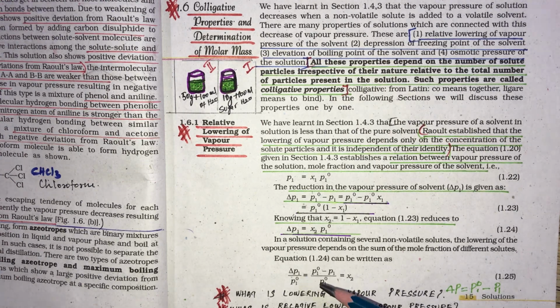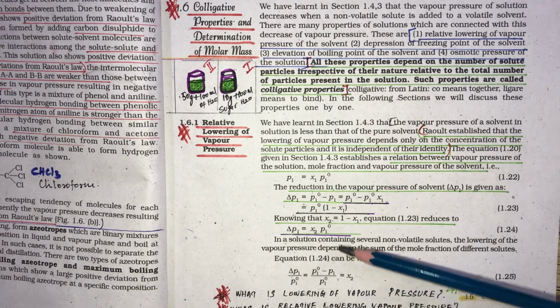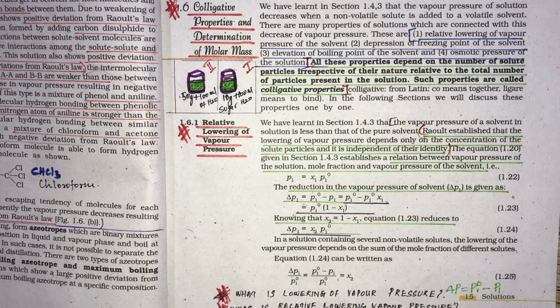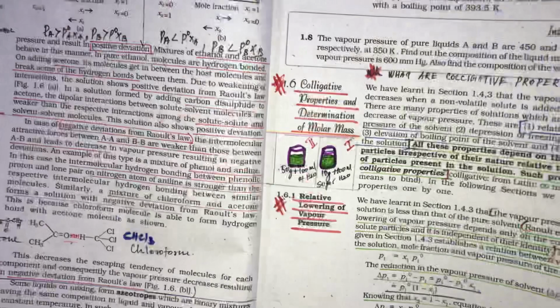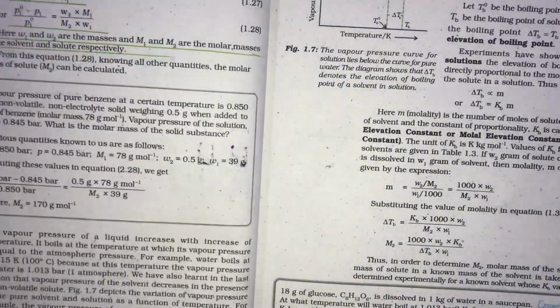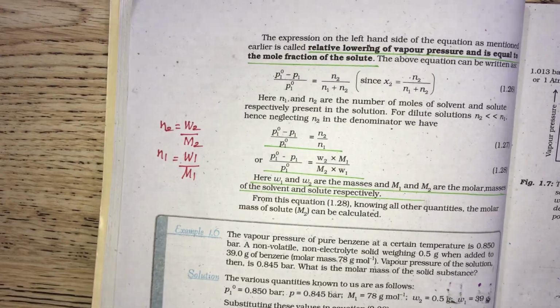That is, the lowering of vapor pressure, P naught minus P, divided by the vapor pressure of the pure solvent P naught, is equal to x2, the mole fraction of the solute. So according to Raoult's law, the relative lowering of vapor pressure is directly proportional to the mole fraction of the solute present in it.